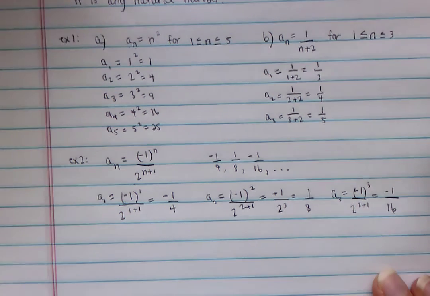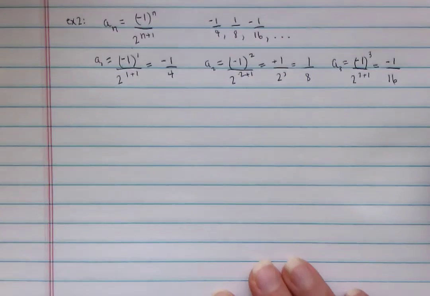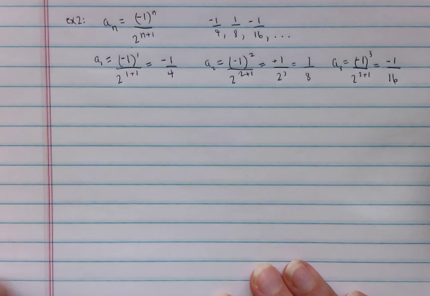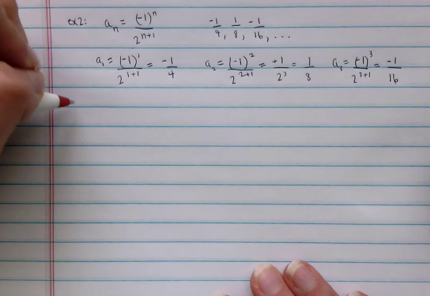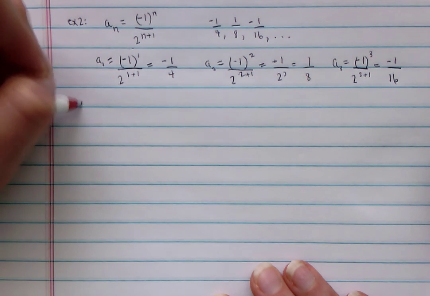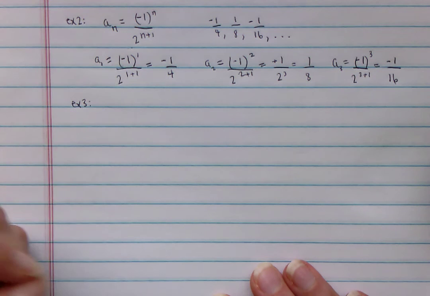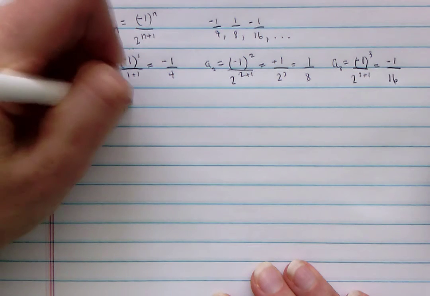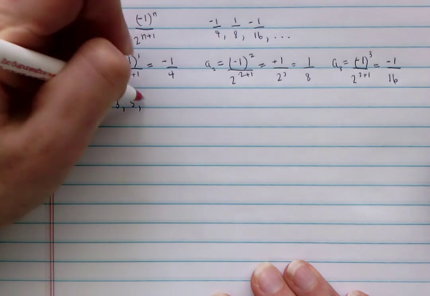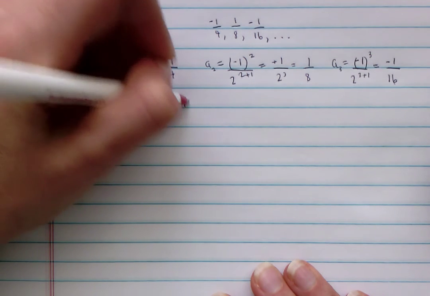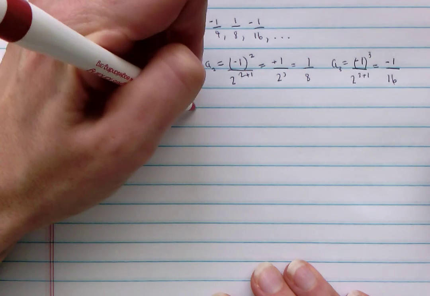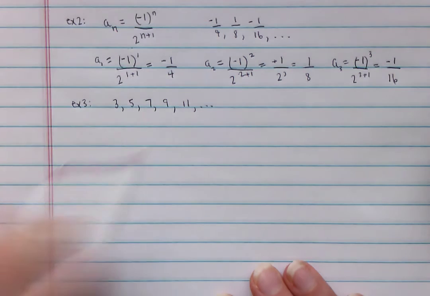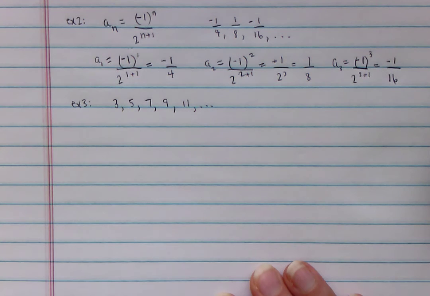So now, example 3, this one is finding a formula for the nth term. Here it says a familiar sequence, 3, 5, 7, 9, 11, dot, dot, dot. It says find the general term for the infinite sequence.